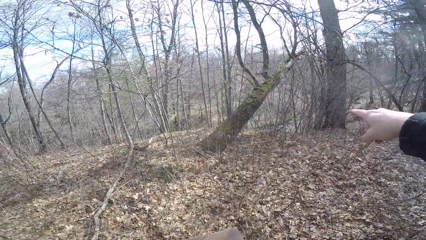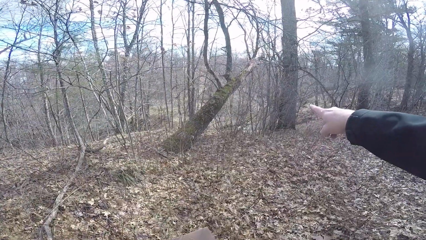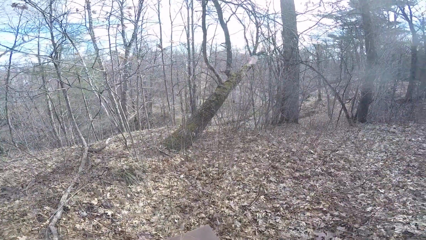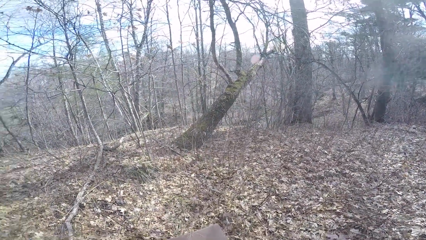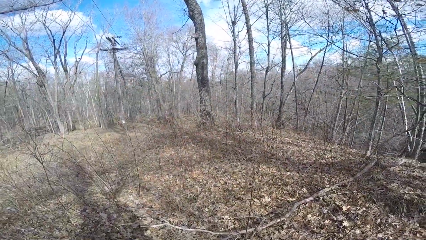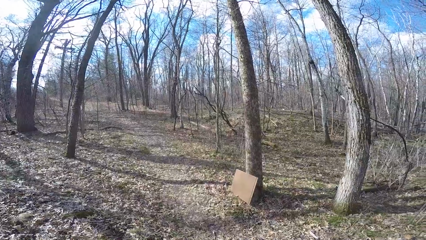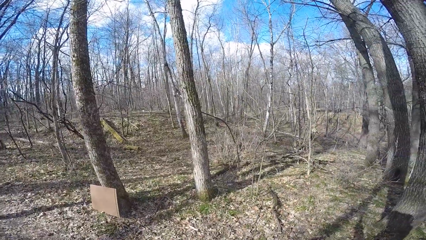Okay, my battery's giving me a warning, so I will pause, swap out a battery, and we'll hike down the terrace a little bit and see where we're at. Alright, I just wanted to pause.